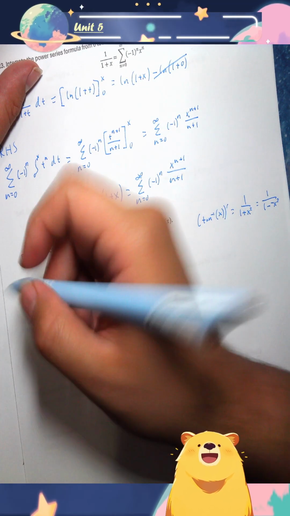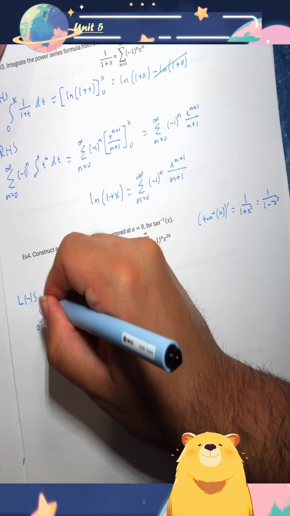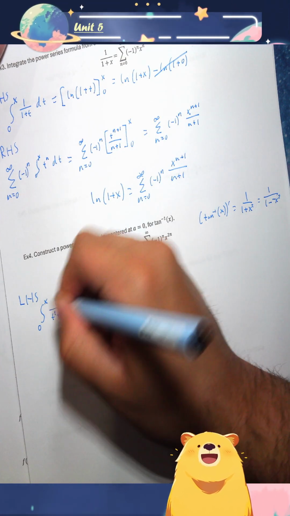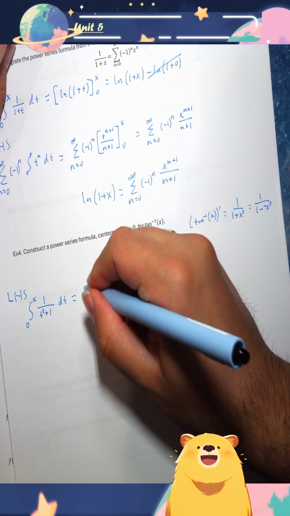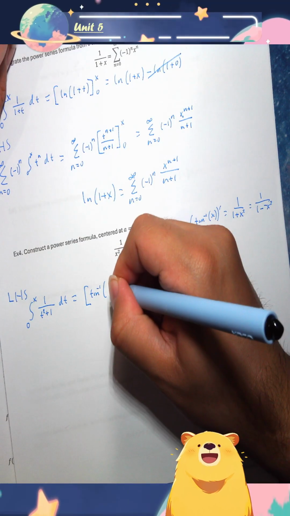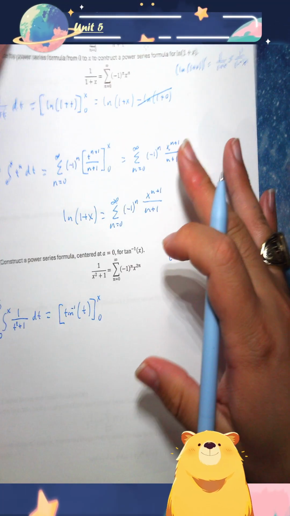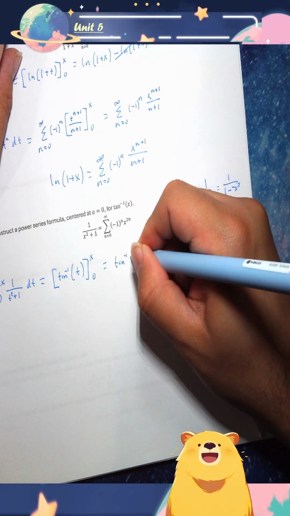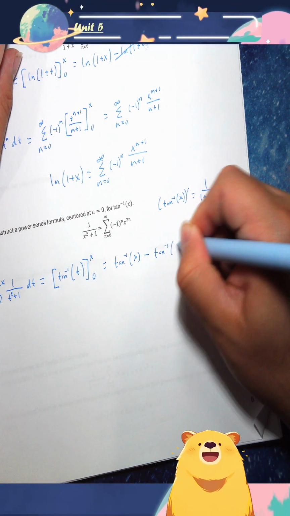Do the integral of both sides. Let's do the left-hand side. Integral from 0 to x of 1 over t squared plus 1. Again, I'm going to cheese this since I already did it. It's just going to be tangent inverse of t from x to 0. That means I'm doing tangent inverse of x minus tangent inverse of 0.